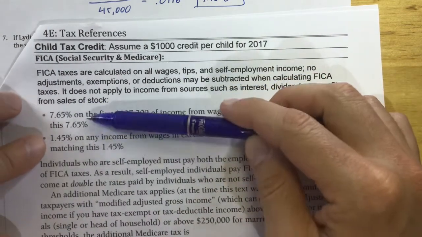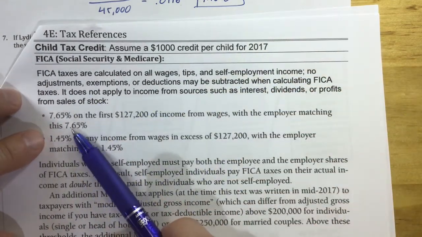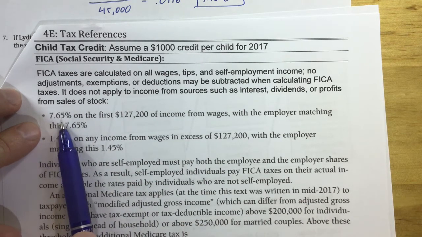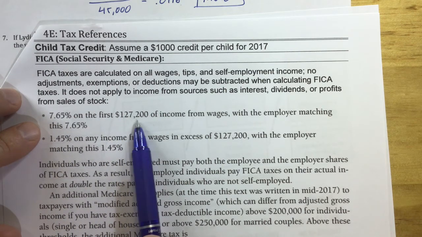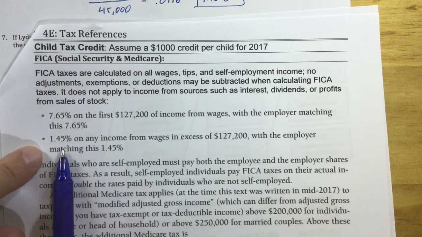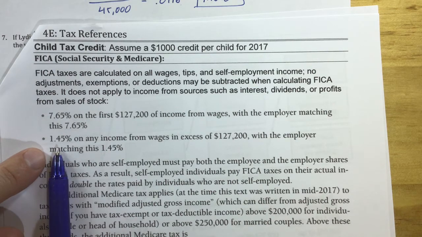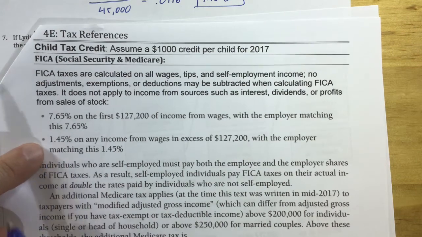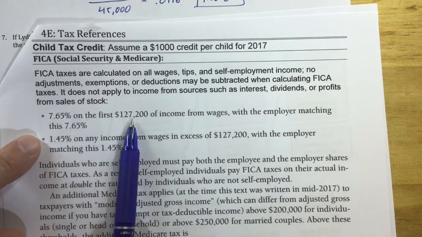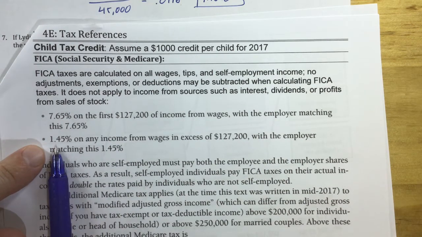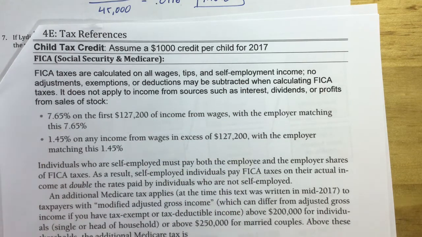All right, this just has a couple of categories that you go through, so not too complex in this part of it. It's going to be 7.65% for the first $127,200 of income. And don't really worry about that. And 1.45%, so a higher amount of that. Oh, no, sorry, a lower amount. Got all mixed up there. All right, so up to that amount, and then once you get beyond $127,200, it's going to be 1.45% on all the money that's beyond that amount. So a lesser amount on the top end there.